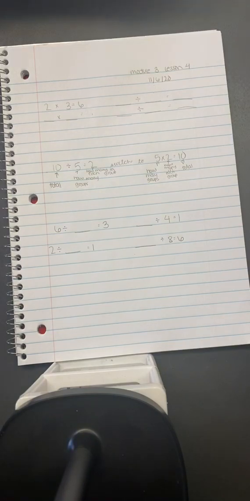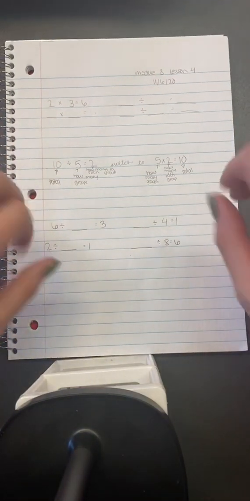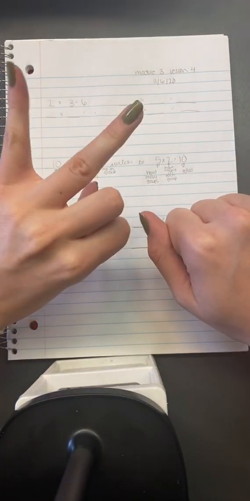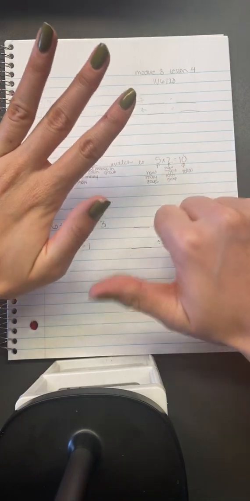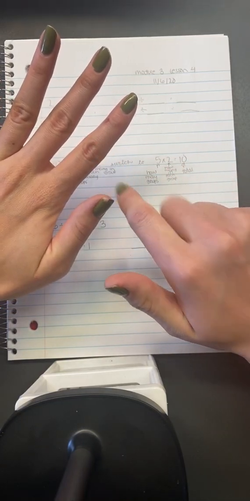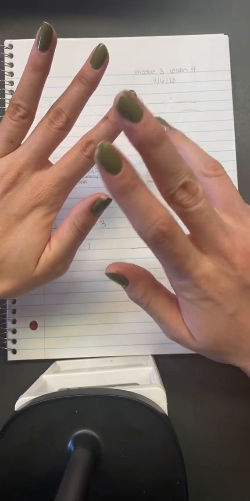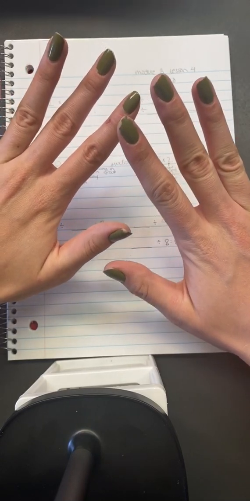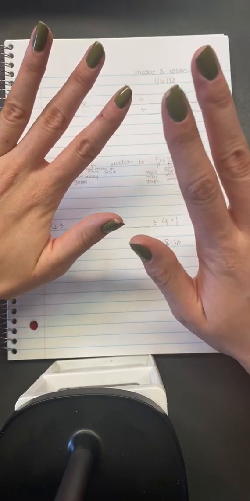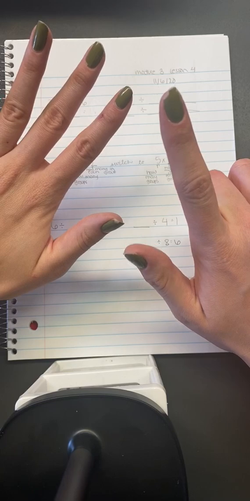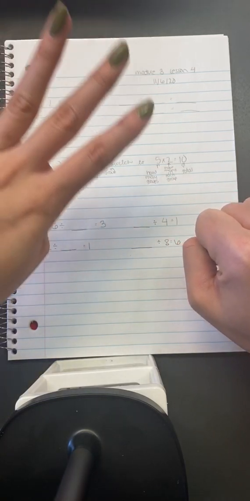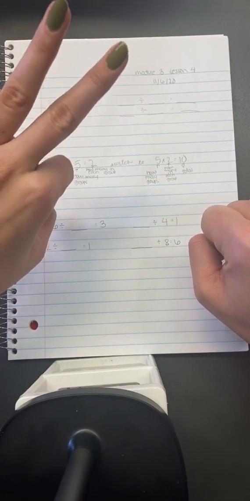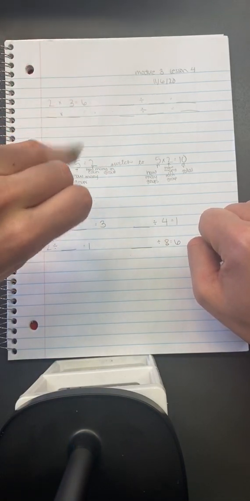So let's start with our 6s. 6, 12, 18, 24, 30, 36, 42, 48, 54, 60, and back, 60, 54, 48, 42, 36, 30, 24, 18, 12, 6.